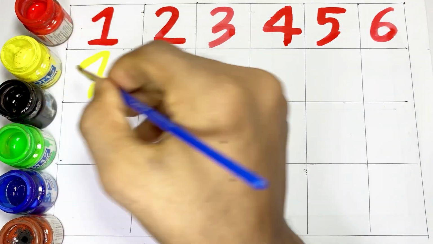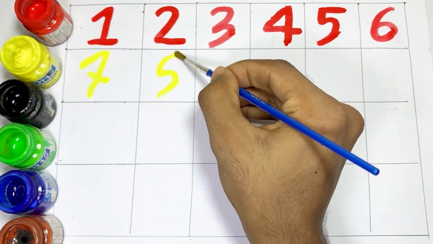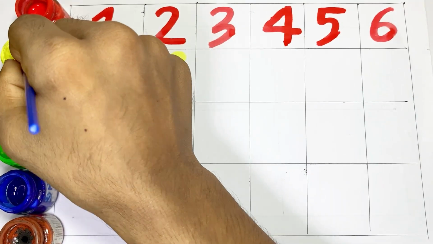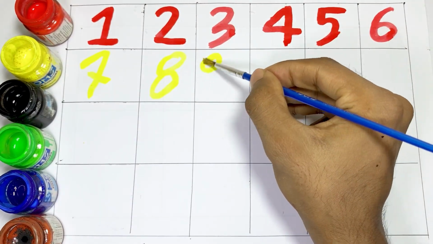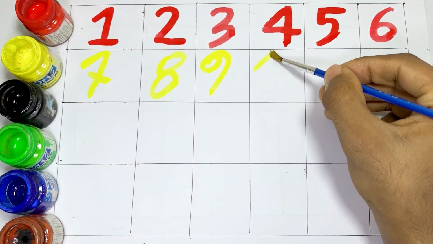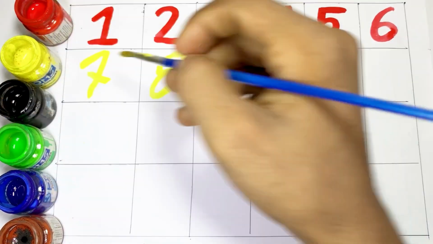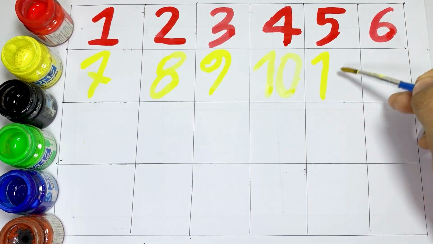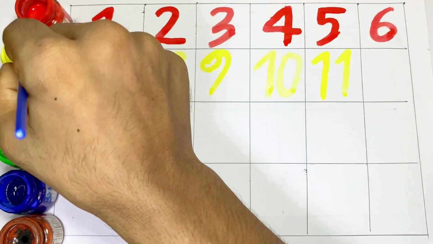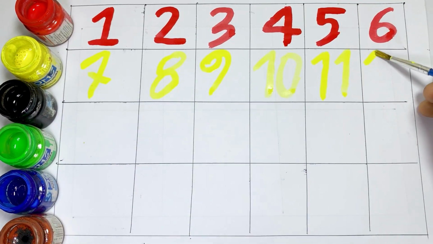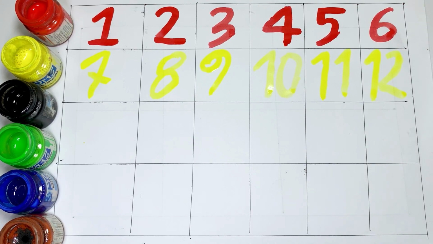7, 8, 9, 10, 11, 12. Now you draw 13 and use black color.